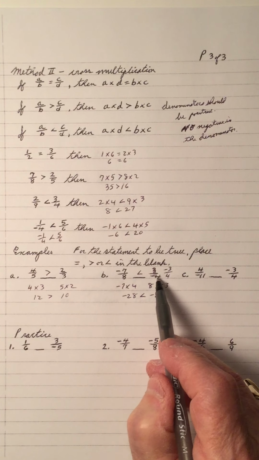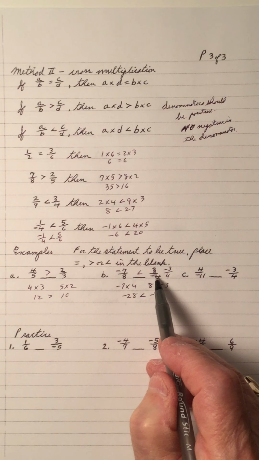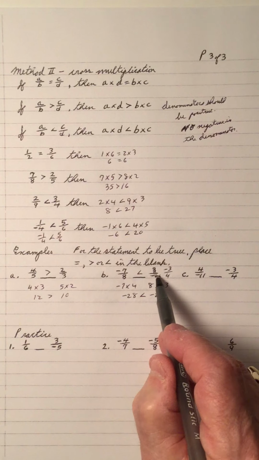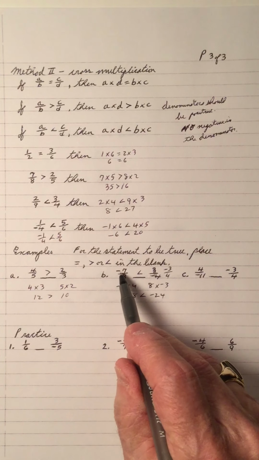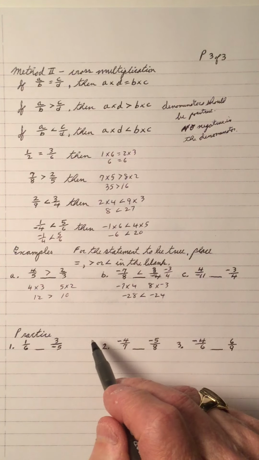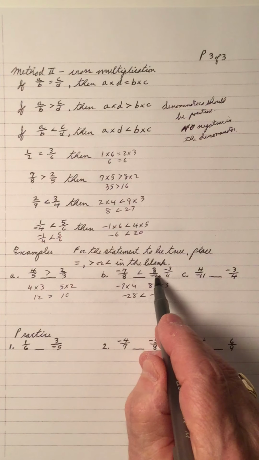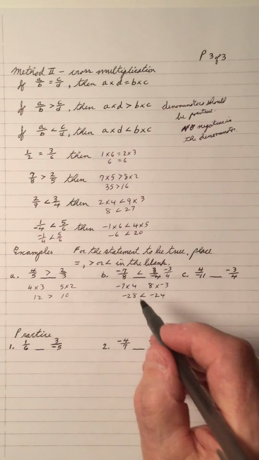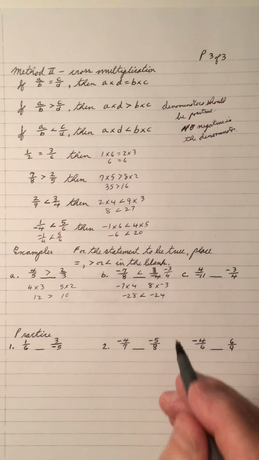Look what would happen if you left the negative there. 28 compared to 24. If you left the negative there, you would get positive 28 and 24, and 28 would be greater. So that's why the negative does not stay in the bottom.